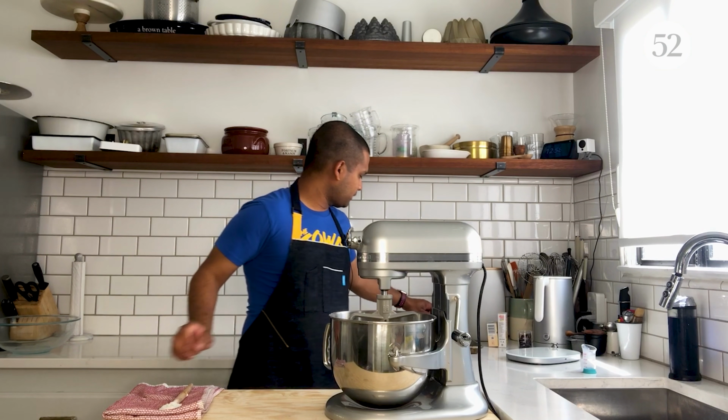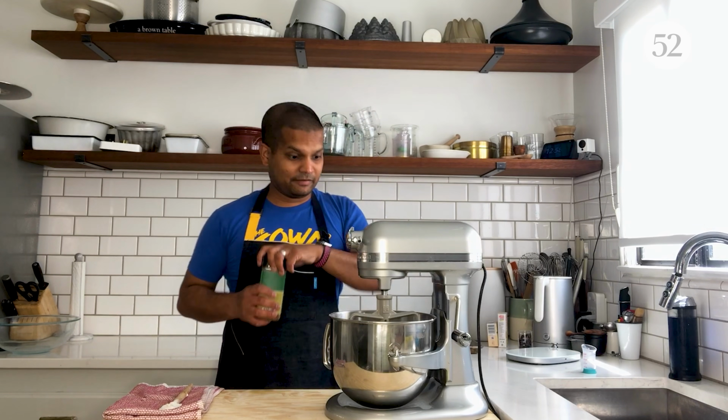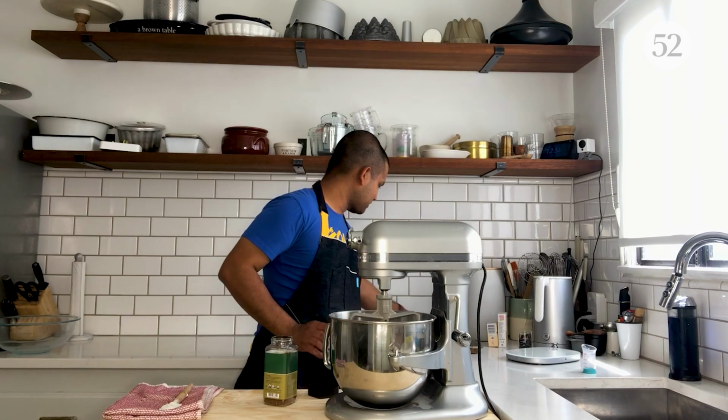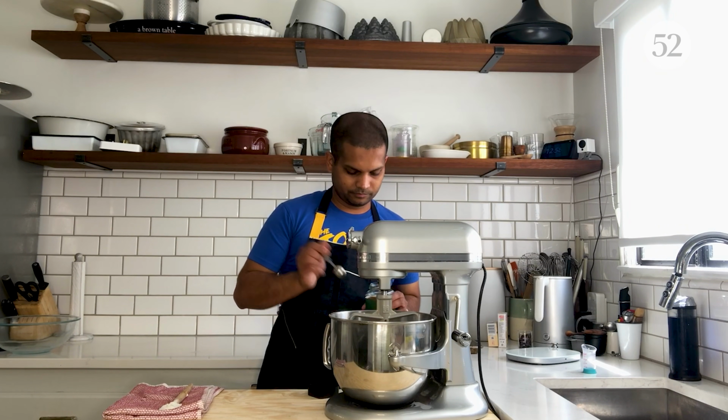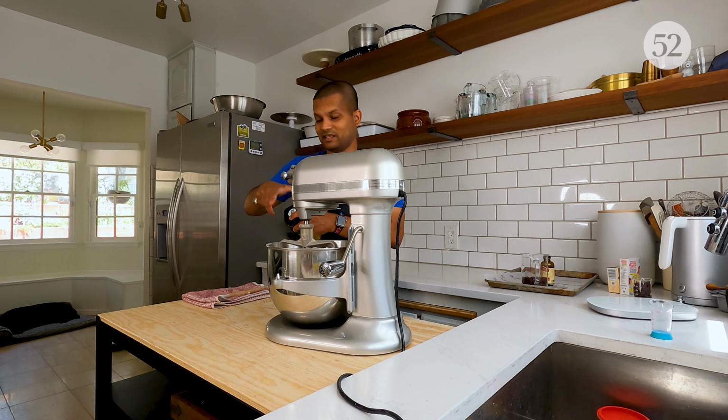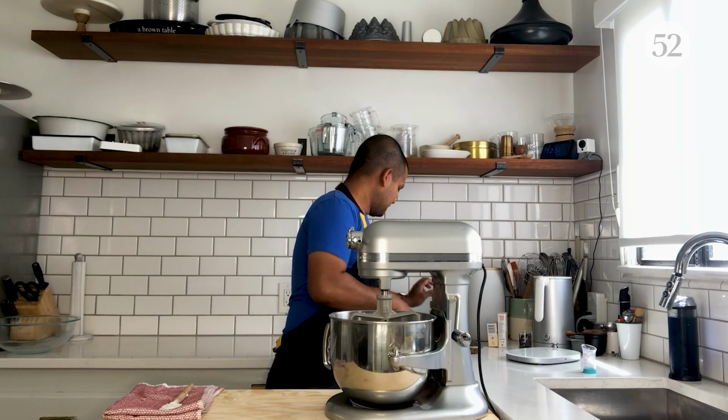And I'm going to add, and this is something I forgot to do, which I talked to you about earlier, instant coffee. This is something I should have sifted, but you'll see it doesn't make that much of a difference.